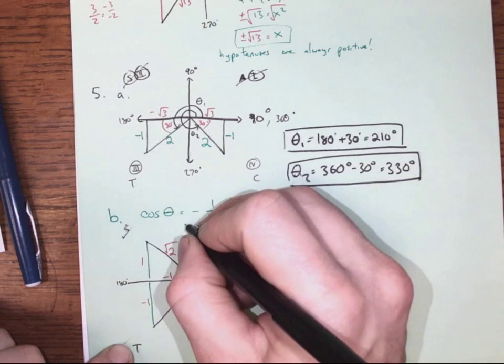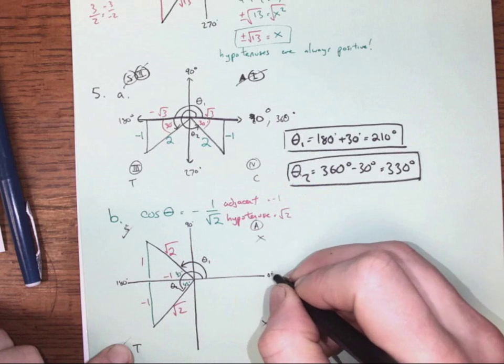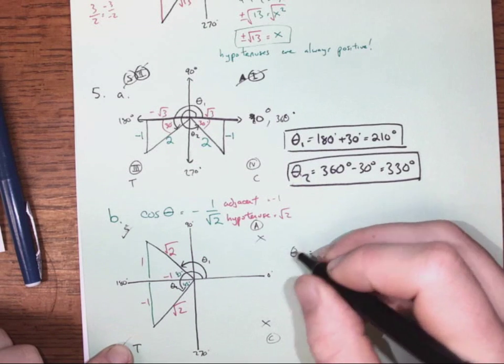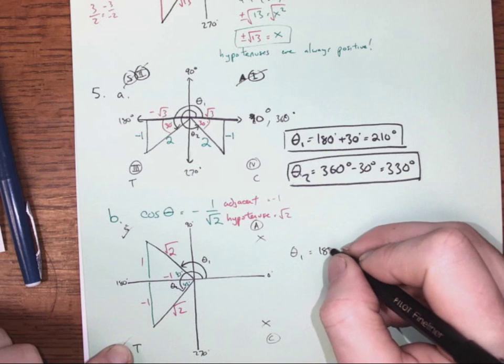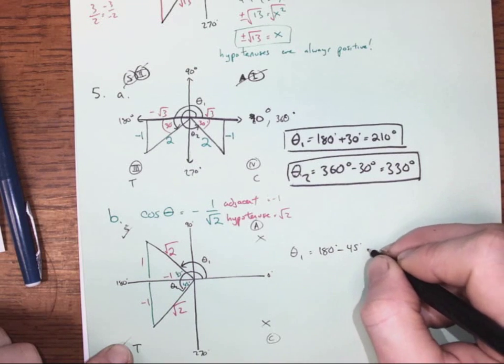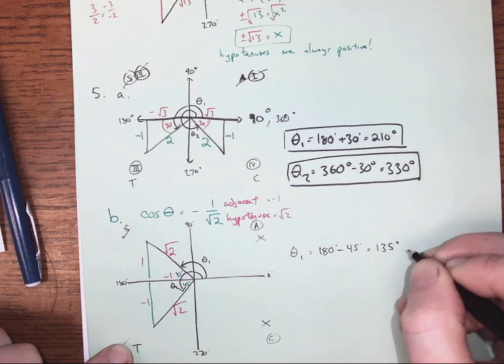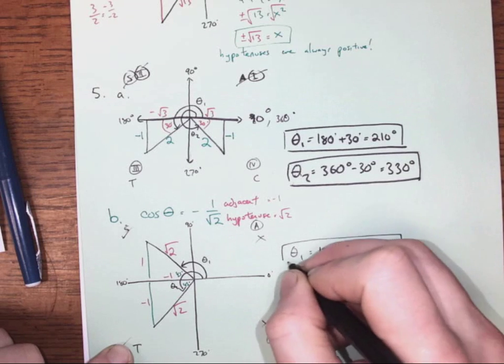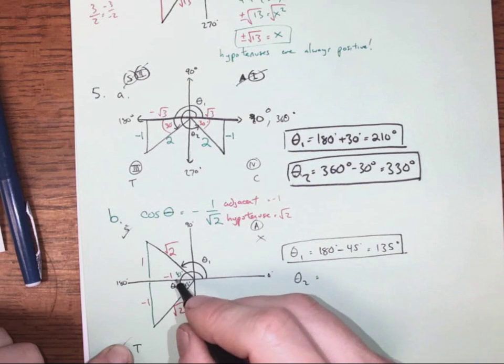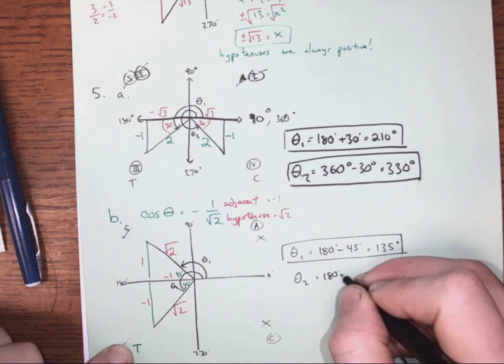So it'll be 180 degrees minus that 45 degree reference angle, which actually leaves us with 135 degrees. θ2 is equal to, looks like 180 degrees plus 45 degrees, which is 225 degrees. Those are our two answers for question B.